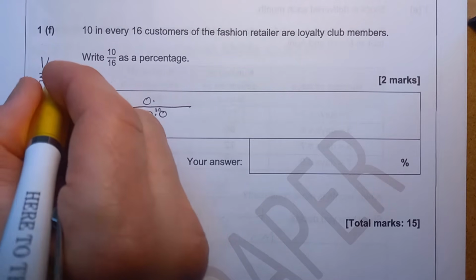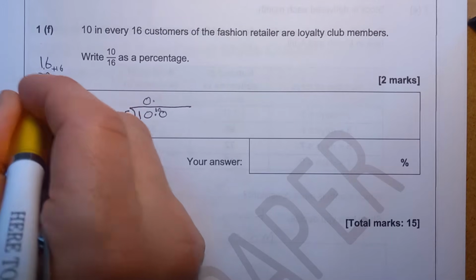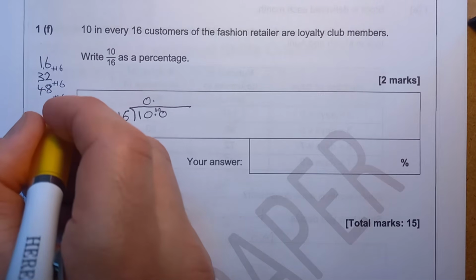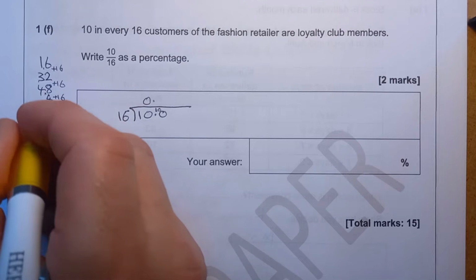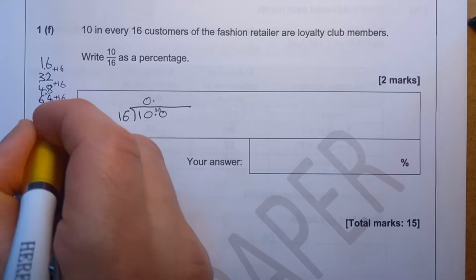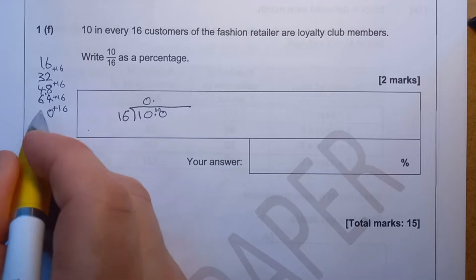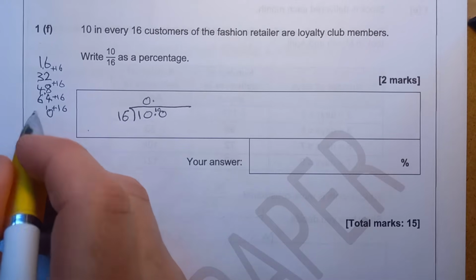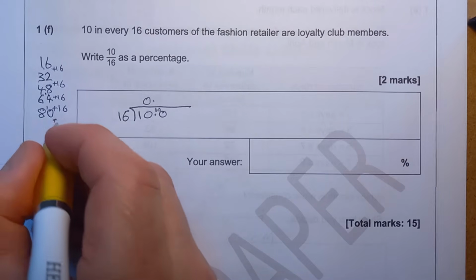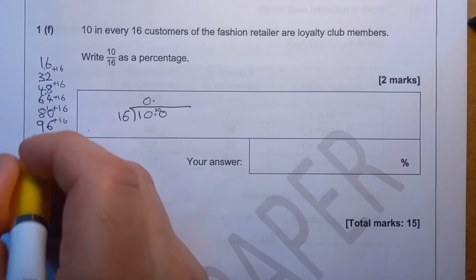Let me show it here. So we're adding on 16. Add on another 16. 6 plus 2 is 8. 3 plus 1 is 4. Let's add another 16. 8 plus 6 is 14. Carry the 1. 4 plus 1 is 5. Plus 1 is 6. Add another 16. 4 plus 6 is 10. 6 plus 1 is 7. Plus 1 is 8. So we're going up our 16 times table. Let's add another 16. 0 plus 6 is 6. 8 plus 1 is 9.